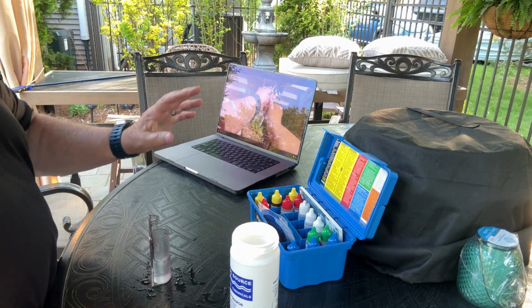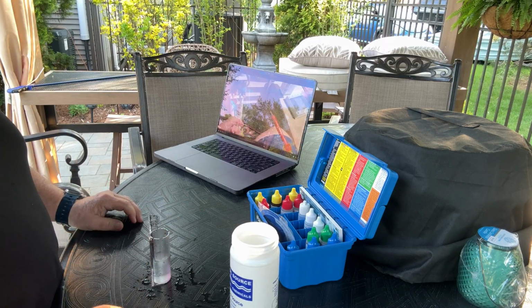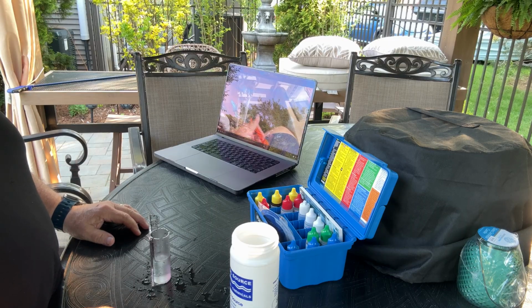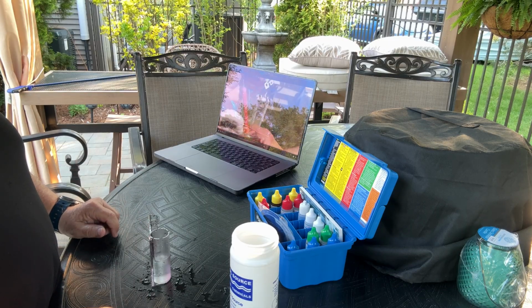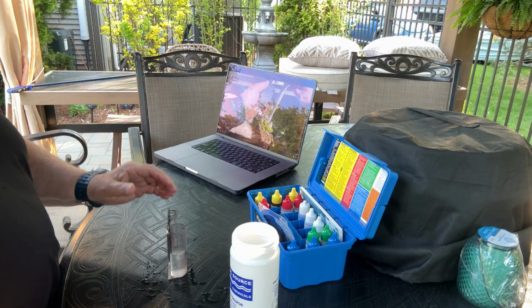This has like 3/4 ounce reagents in it, and there's one more K2005 test kit that has 2 ounce reagents in it. That's a lot. If my pool was open year round, I probably would have bought that. But this really is to help me get the water tuned in.